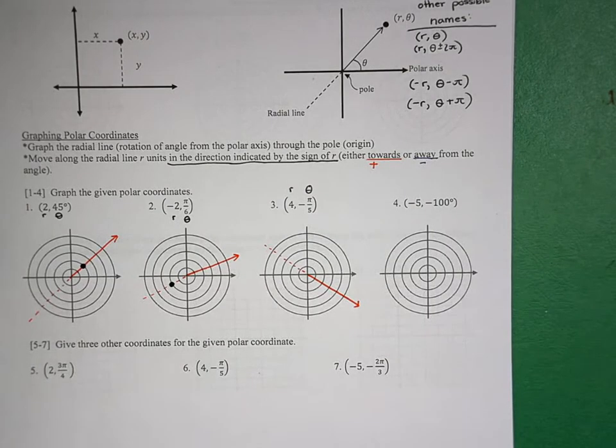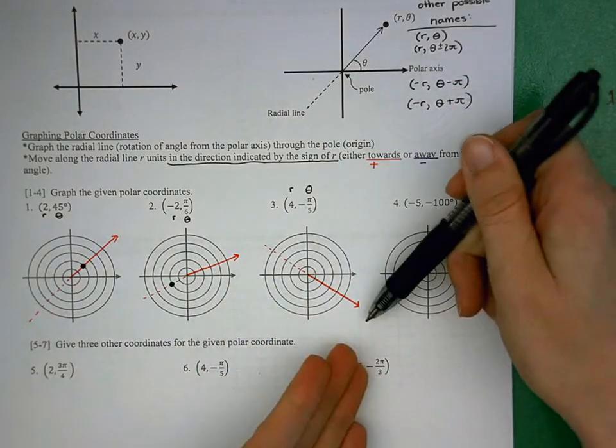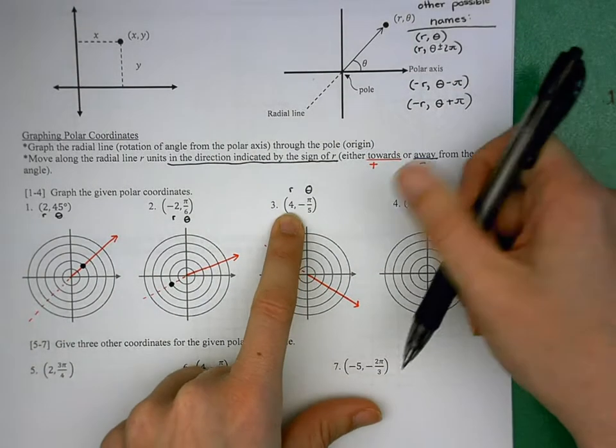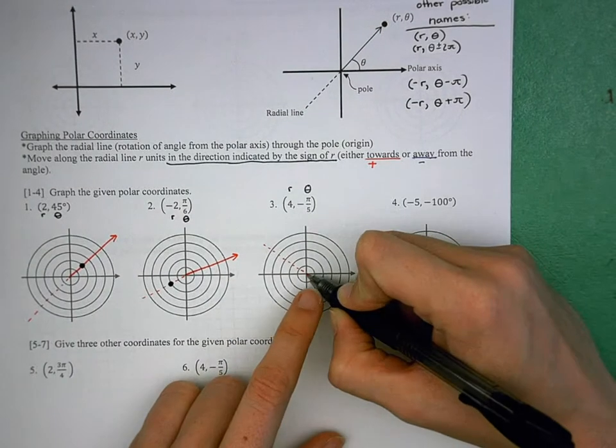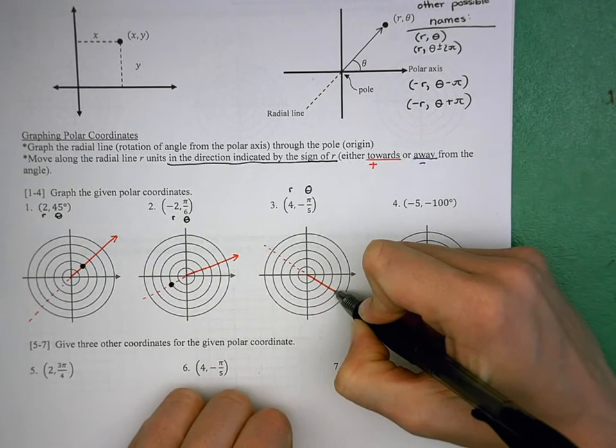Okay, r for your radius then is positive, so I know I'm going to be moving along my radial line. In this case, I'm moving 4 along my radial line. So we're going out 1, 2, 3, 4.